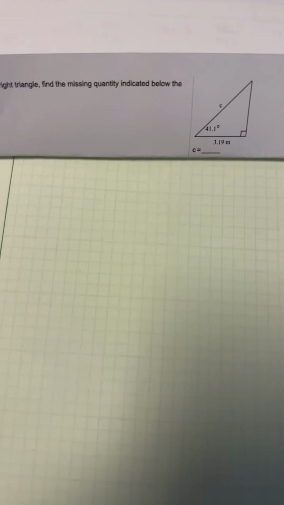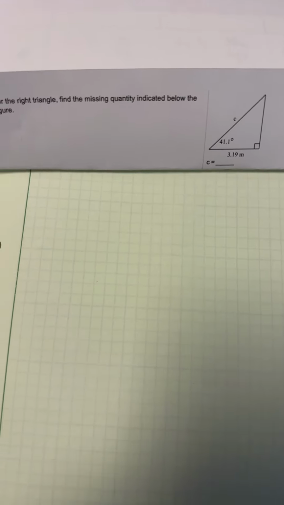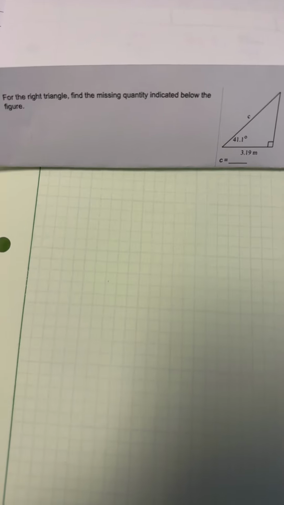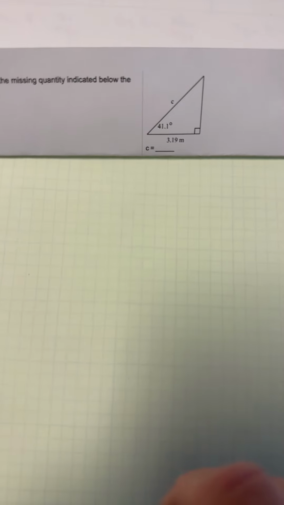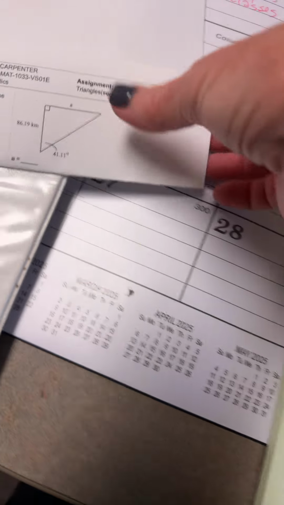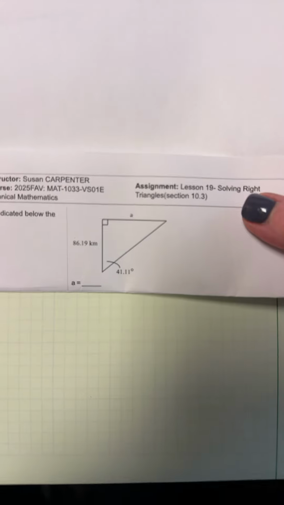Okay, so we need to decide an easy way to figure out, are we going to multiply or divide when we're missing a quantity and we're using our trig ratios. So I've got a couple of different examples I'm going to do, and I'm going to show you an easy way to decide if you're multiplying or dividing, and this might be something you want to put on your note card that you get to use for your final exam.